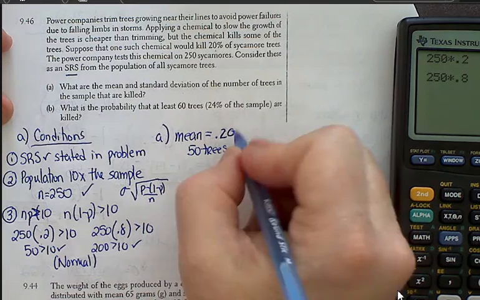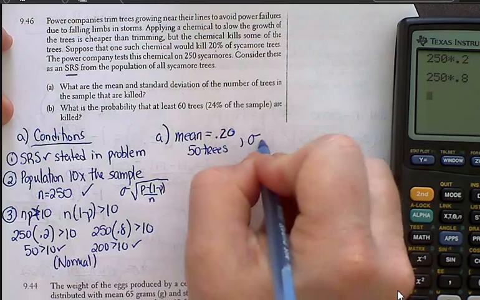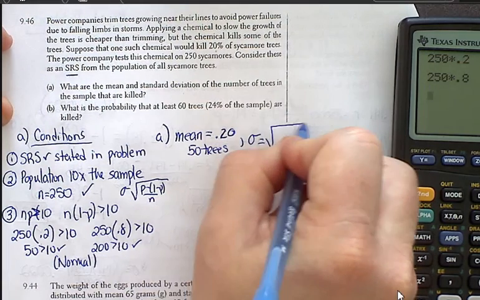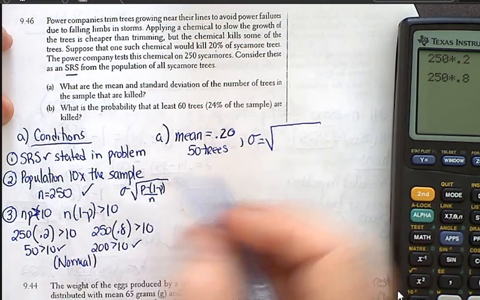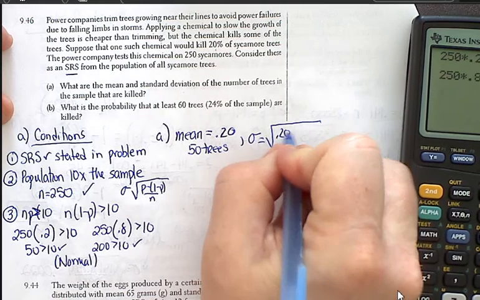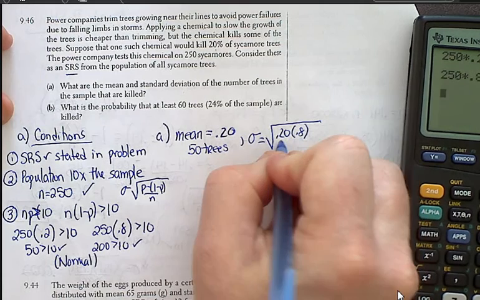And the standard deviation is going to be that formula we're now allowed to use because the conditions were satisfied. Our P is 0.2. We multiply that by 0.8, divide that by 250, and take the square root of that number.